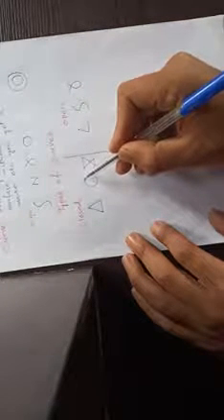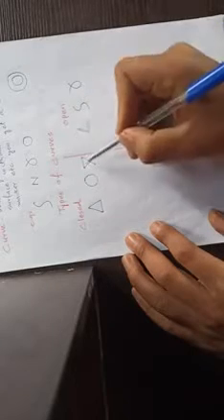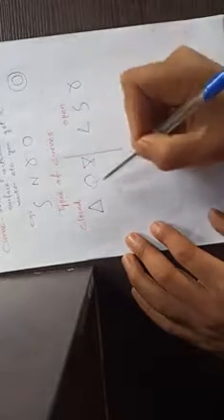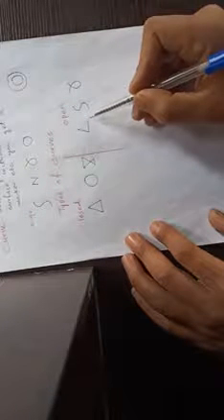Take this as a beginning point, and the end point is also here. Same is the case with this figure. So these are closed curves and these are open curves.